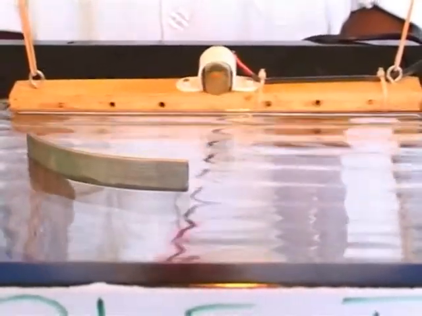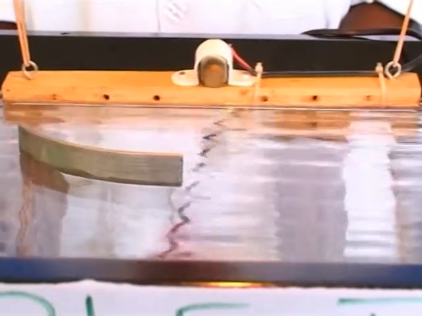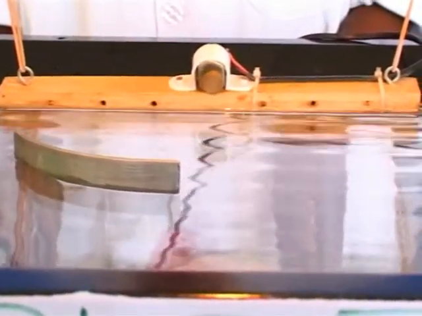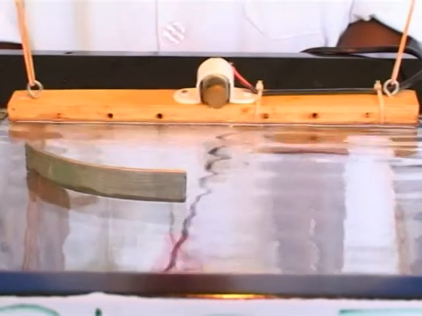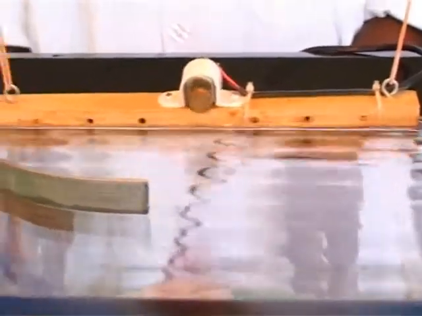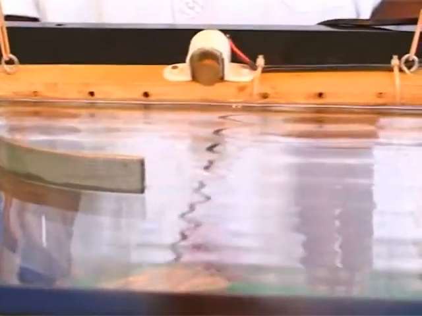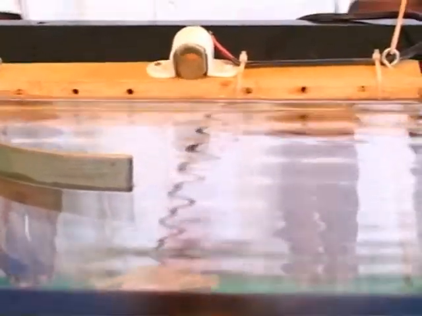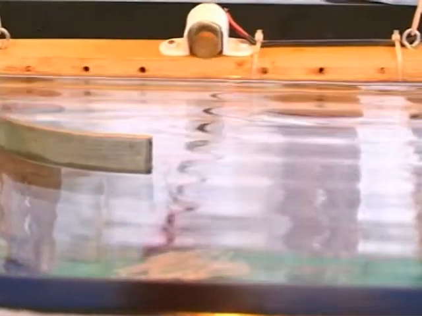When they meet a curved obstacle, they are reflected spherically, meaning that the reflected waves will be spherical, as observed on the screen.